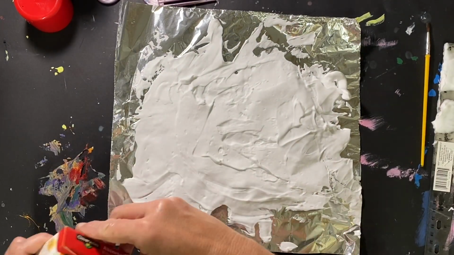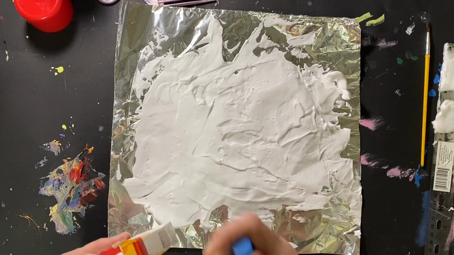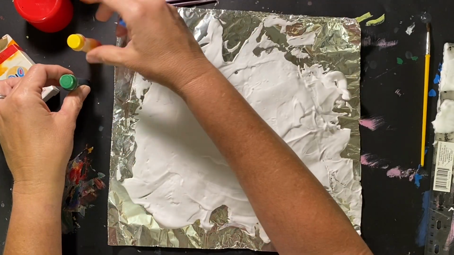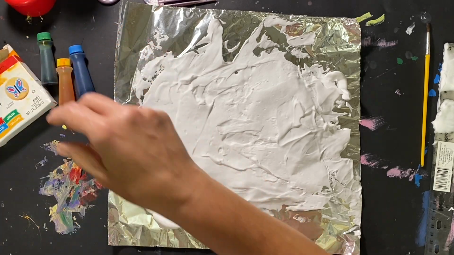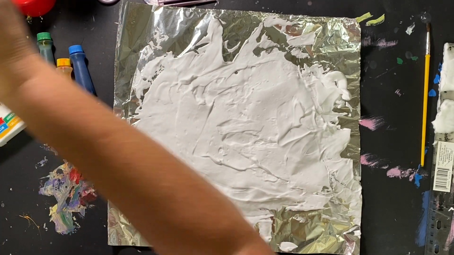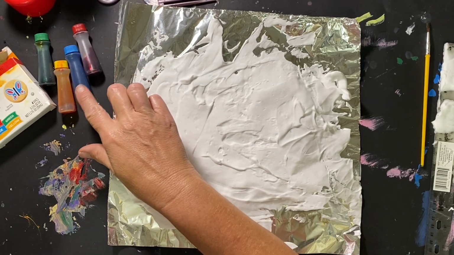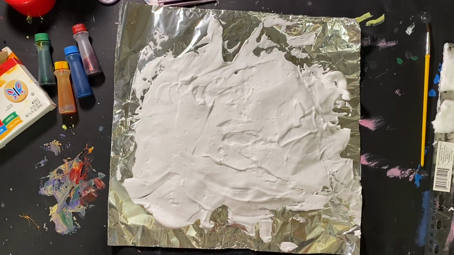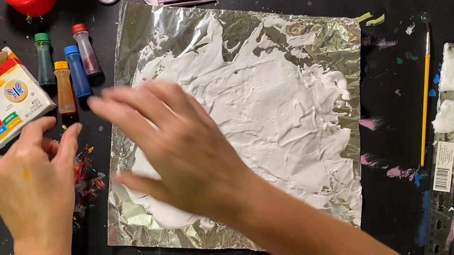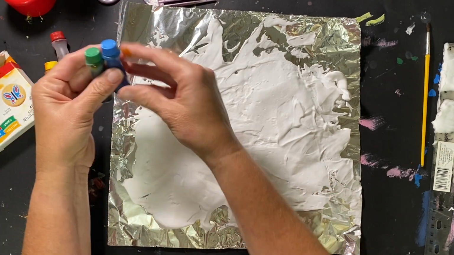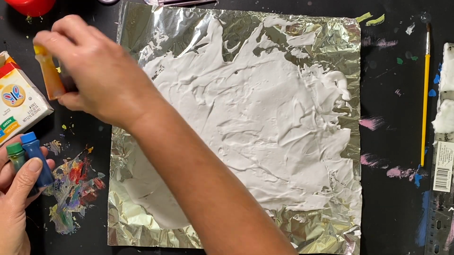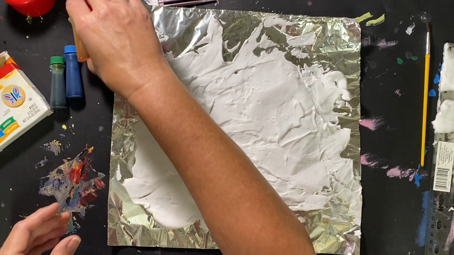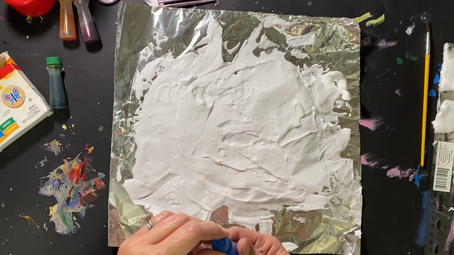Now we get to use our color. Now, limited color works better in paper marbling. I have, let's see, I have some yellow, and I have some green, and I have some blue. And let's see if I have some red. I do have red. So I have yellow, blue, and red. I could just limit myself to primary colors, or I could do cool colors, which would be blue and green. Or I could go with warm colors and use red and yellow. So I'm going to demonstrate with the cool colors first.